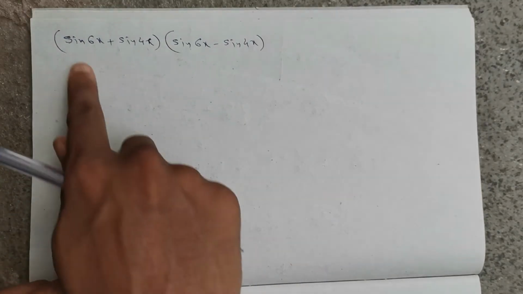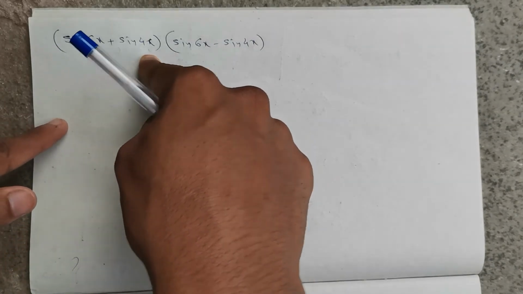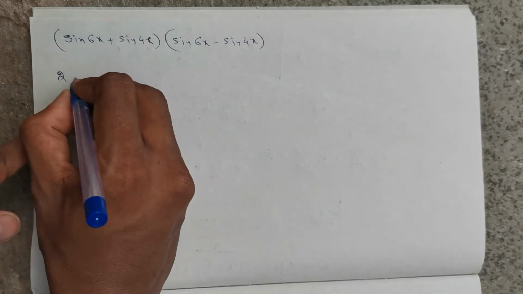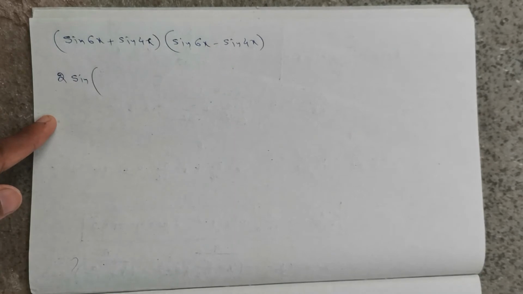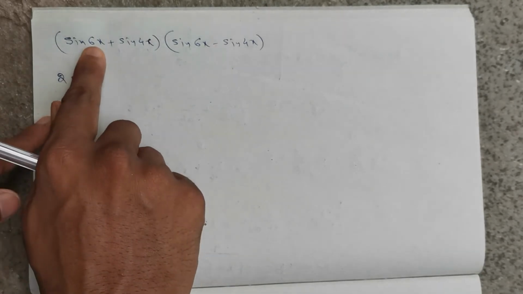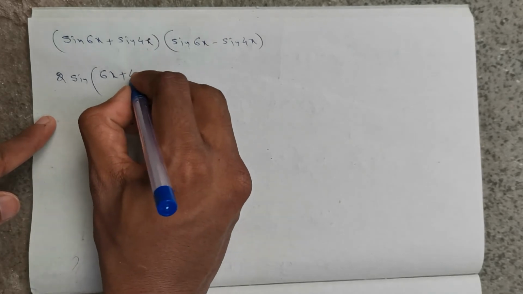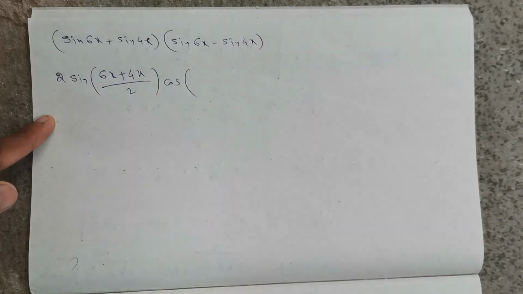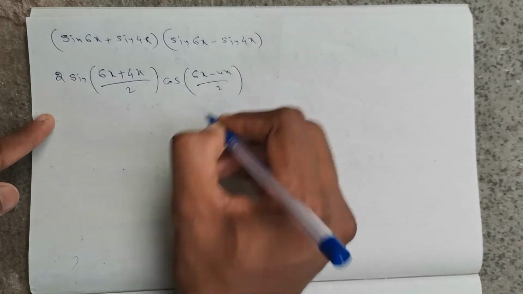Here sin 6x plus sin 4x is in the form of sin a plus sin b, so let us apply it. The sin a plus sin b formula is 2 into sin of (a plus b) by 2, here a is 6x plus b is 4x divided by 2, into cos of (a minus b) by 2, that is 6x minus 4x by 2.